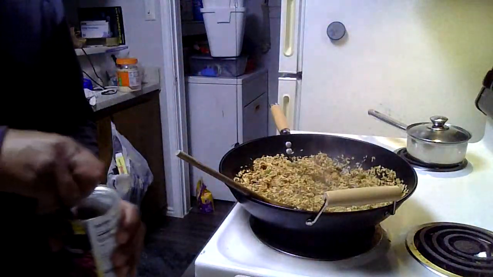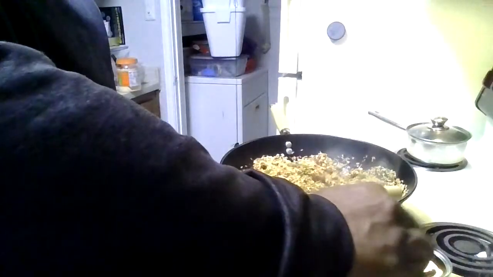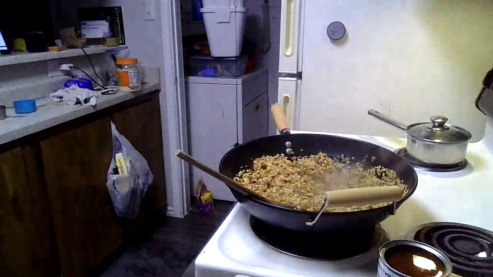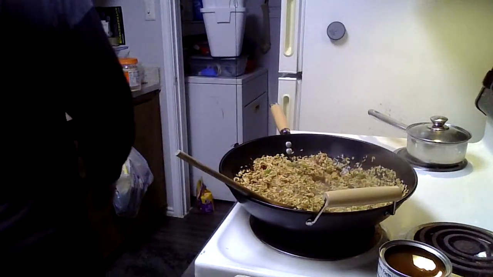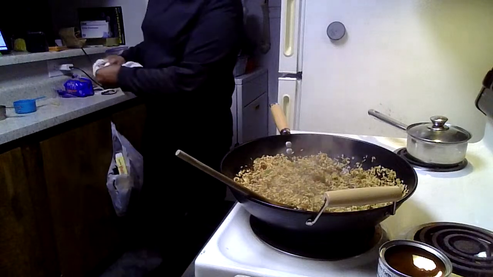I don't pour the juices out because you have to put water in the rice anyway. So I just use the natural juices in here, and after I use these juices, it'll let me know how much other water I need.